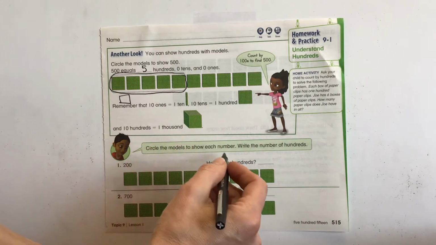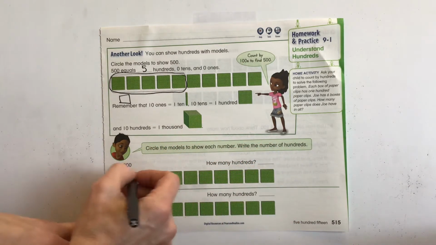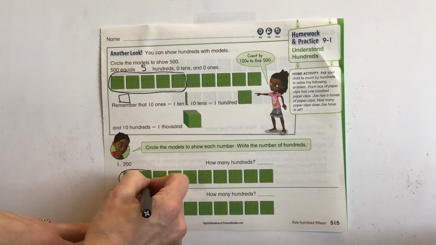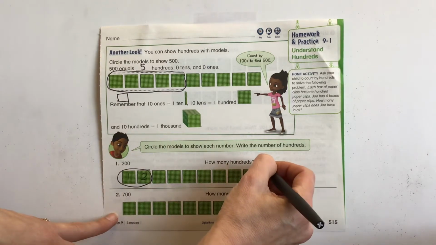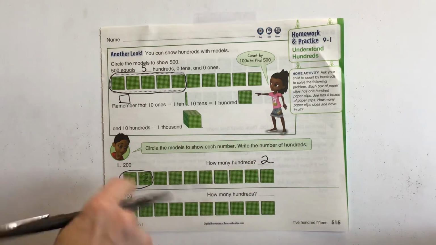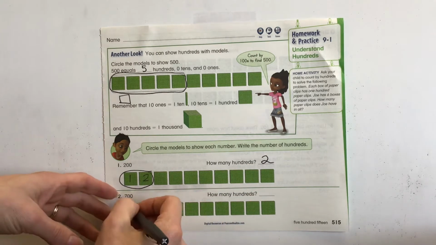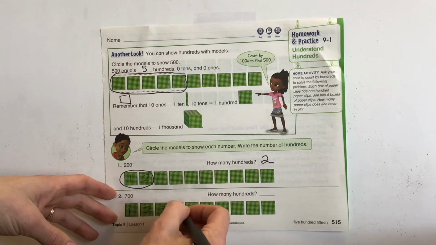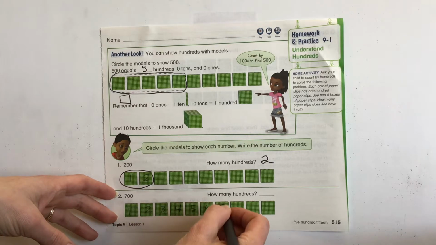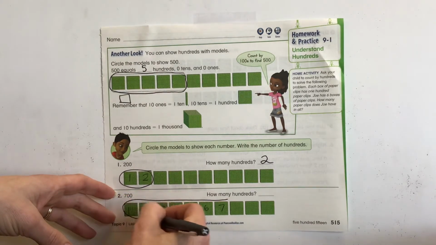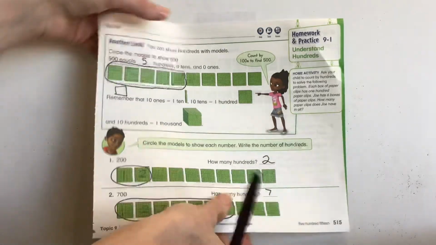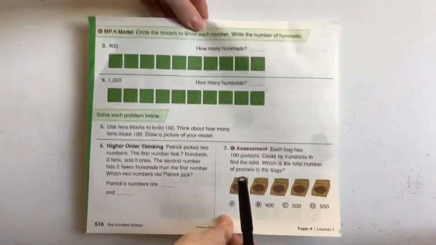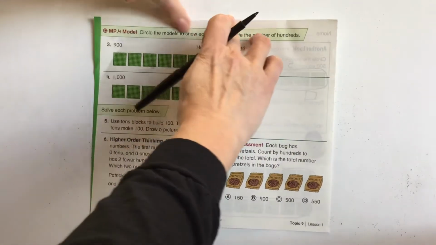So circle the models to show each number. Write the number of hundreds. We need 200, so 100, 200. So that is 200, but that is one group of 100. That is two groups. So we only have two groups. We have 2 hundreds. How many hundreds? We need to have 7. So 1, 2, 3, 4, 5, 6, 7 is 700. And how many groups of hundreds are there? There are 7. So the students will be able to do this in 2 seconds in their sleep pretty much. They're loving this unit so far, and it's pretty easy.